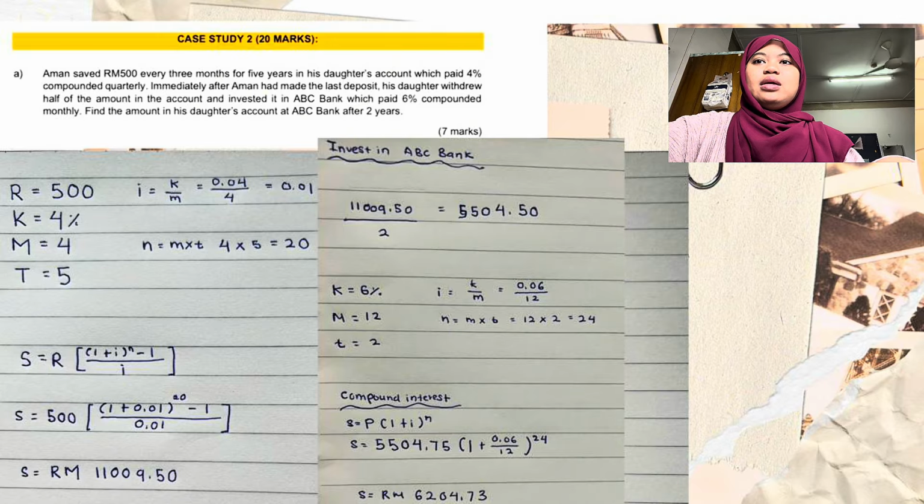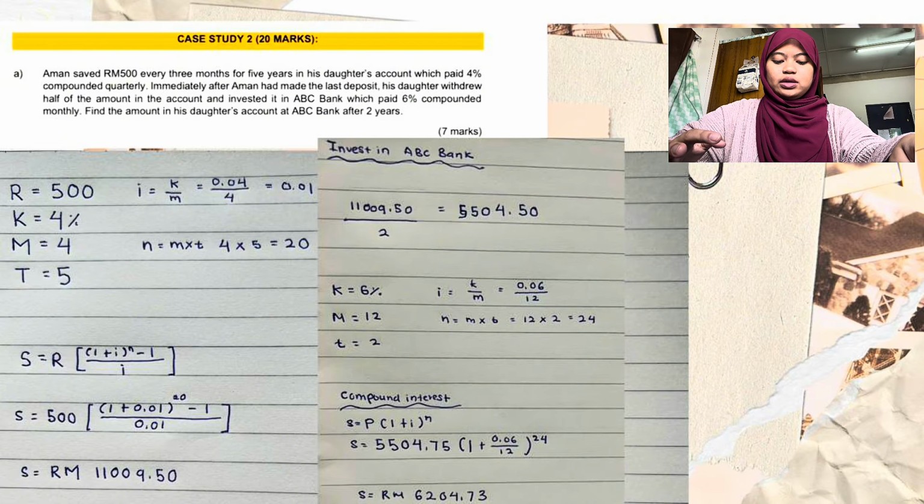Immediately after Aman had made the last deposit, his daughter withdrew half of the amount in the account and invested it in ABC Bank, which paid 6% compounded monthly. So here we have to find his daughter's account at ABC Bank after 2 years. For this question, we first have to calculate that Aman saved 500 every 3 months for 5 years.